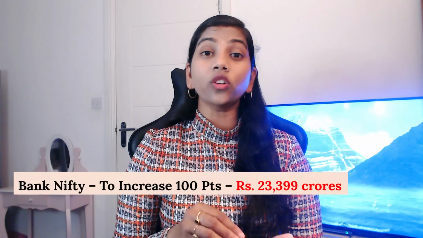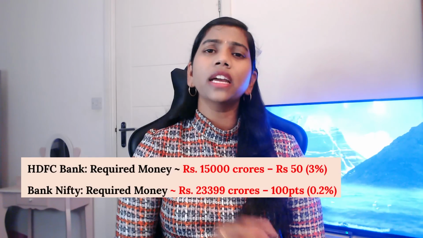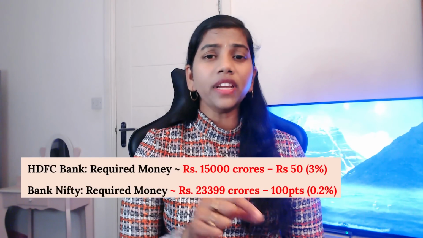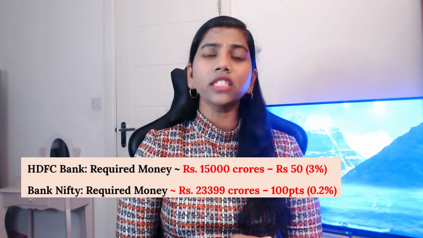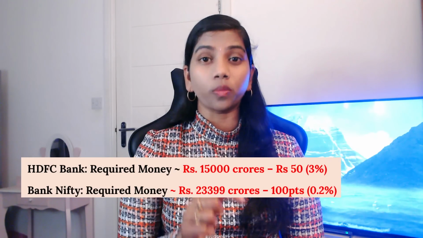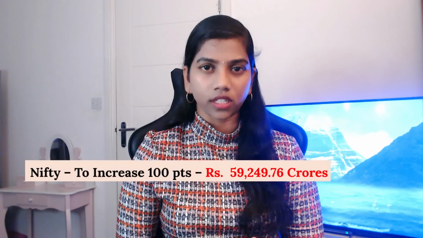Again, for the index, both Nifty and Bank Nifty, we can take the total traded value from the NSE India website. By knowing the impact cost and the total traded value, we can calculate the price influence. For last Friday's traded value, we need an additional 23,400 crore rupees to manipulate 100 points positive on the Bank Nifty. Here, please don't compare with HDFC Bank. There, a 50 rupees increase, which is 3%, needs around 15,000 crore rupees. But for a Bank Nifty 100 points increase, which is only a 0.2% increase, we need around 23,400 crore rupees. Then for Nifty to manipulate a 100 points increase, we need roughly 59,250 crore rupees. Again, all these are future market total additional money required for the influence. So manipulating the index is very difficult.